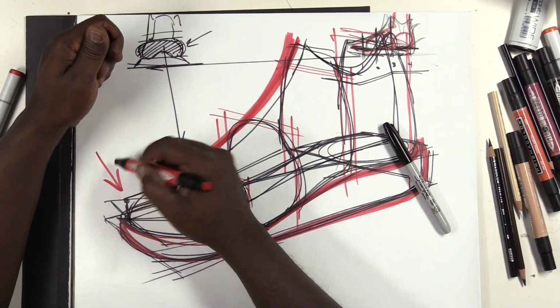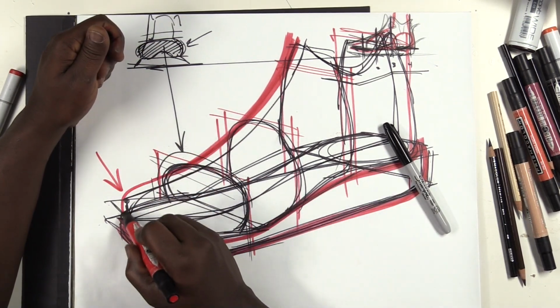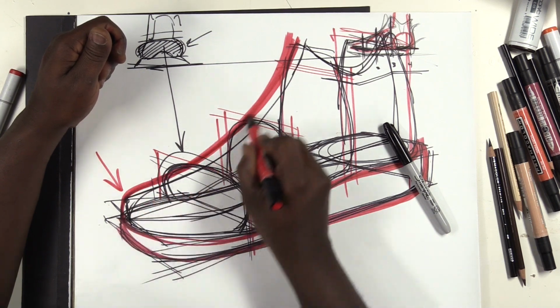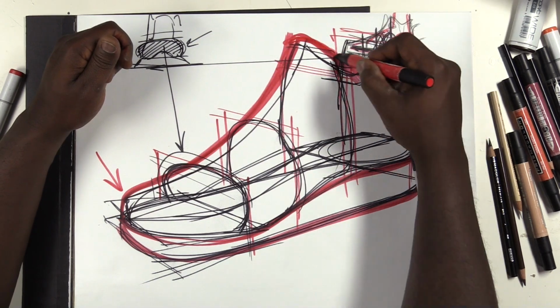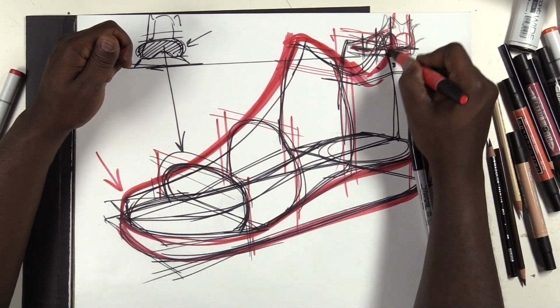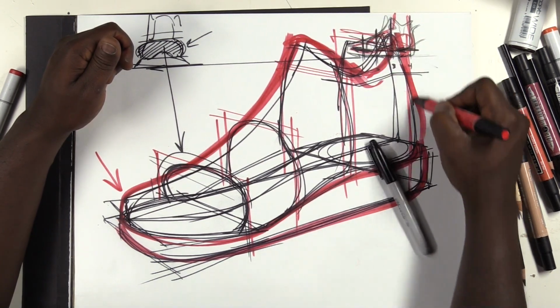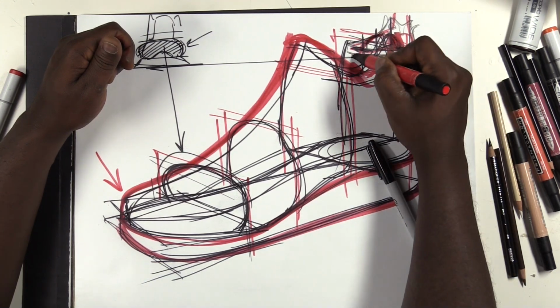So now I have this point to finish off my shape. And I can connect that down. And I'm just going to eyeball here and imagine that this shape goes something like that.